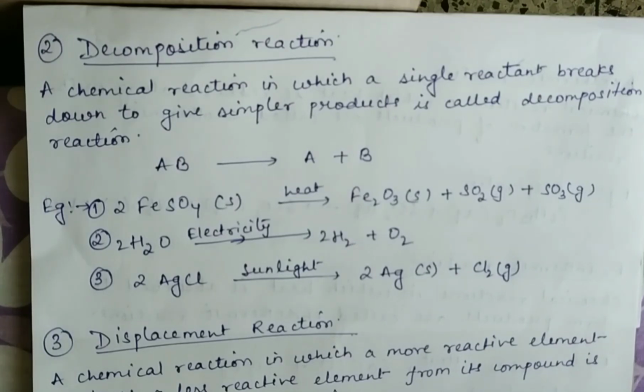In a combination reaction, 2 or more reactants were combining to give one single product. In a decomposition reaction, just the opposite happens, where one single reactant breaks down into 2 or more simpler products.